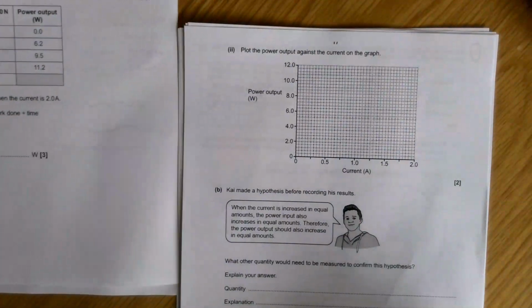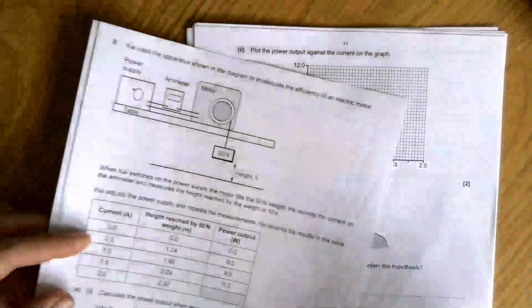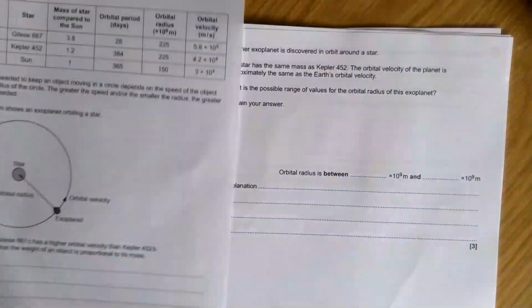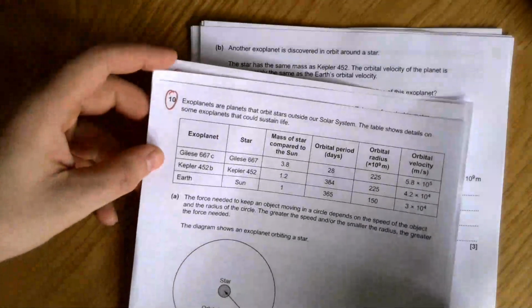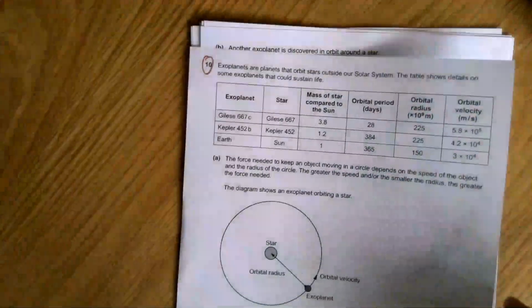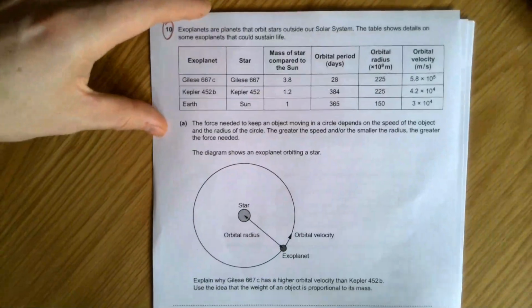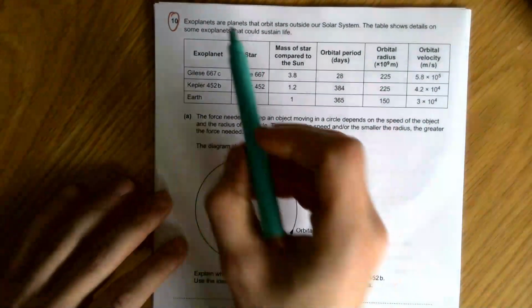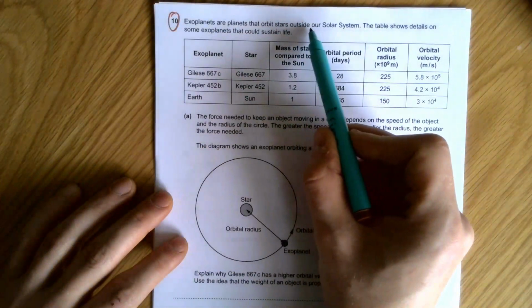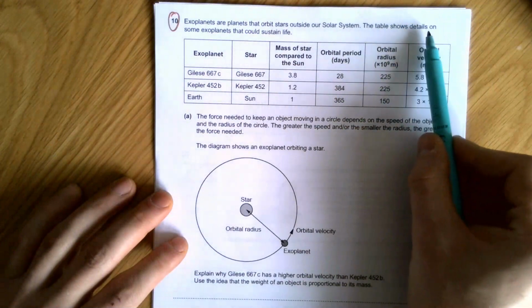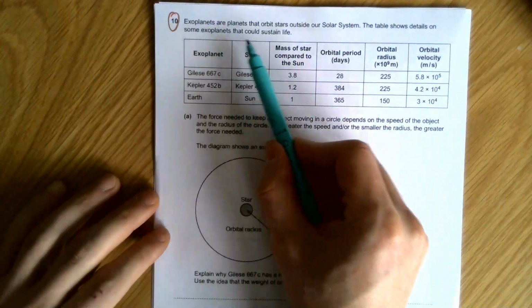Okay, question 9 on here, I'm going to let you do yourself. We're going to skip to question 10, which is this one on exoplanets. So it says exoplanets are planets that orbit stars outside our solar system. The table shows details on some exoplanets that could sustain life.